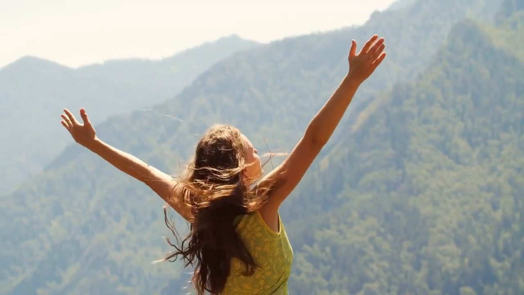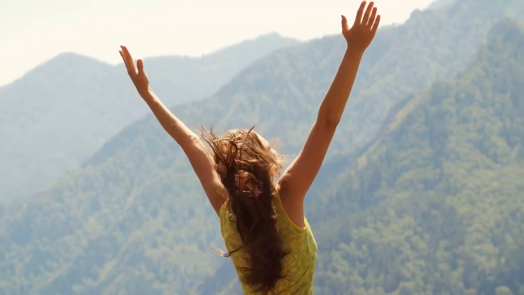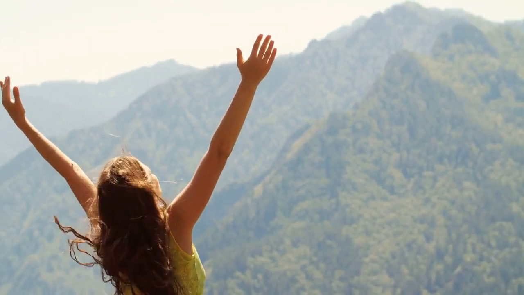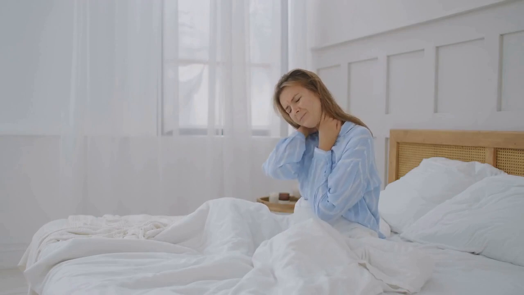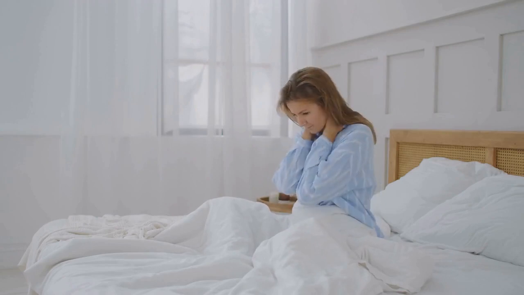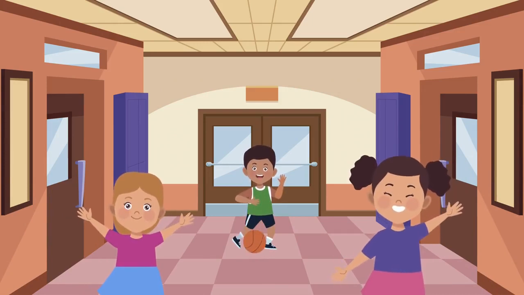Is there anything I can do on my own to feel better? Yes. One of the most important things you can do to feel better is to stay as active as possible. Even if you have some pain or discomfort, you should not stay in bed or rest too long.